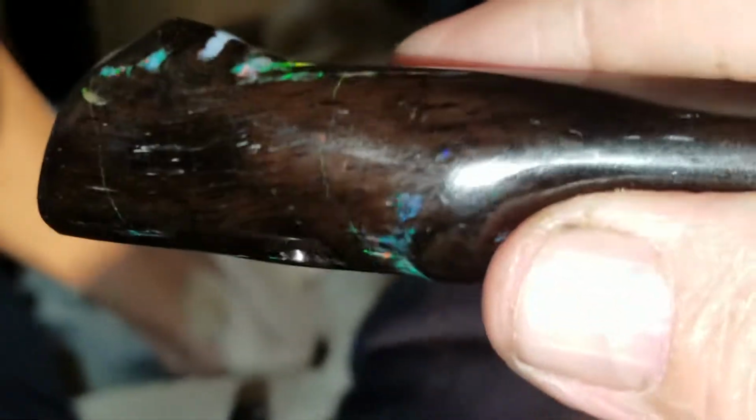And so this was a real opal, the stone you see here, and it cracked in 3 places. Boom, boom, boom.